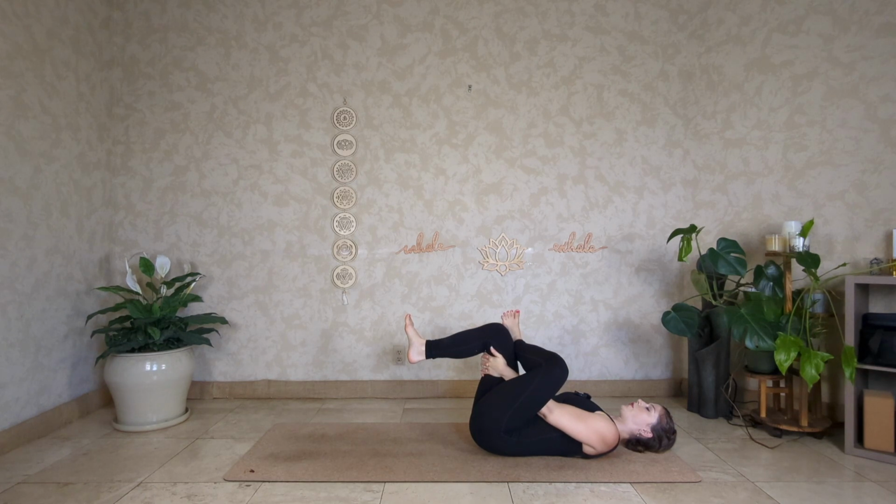Maybe moving the right knee a little bit to the right or to the left, finding a point with the max stretch. Stay here. Relax the jaw, relax the neck, the shoulder. One more breath.